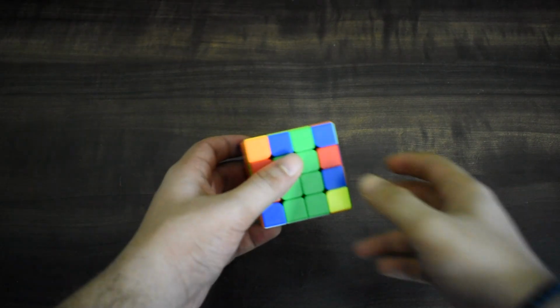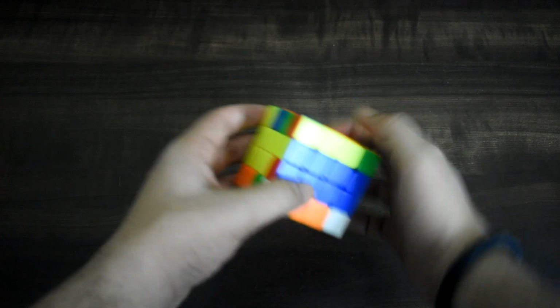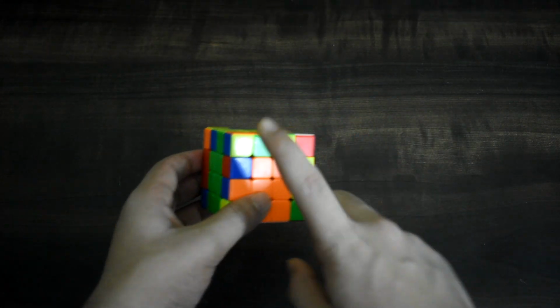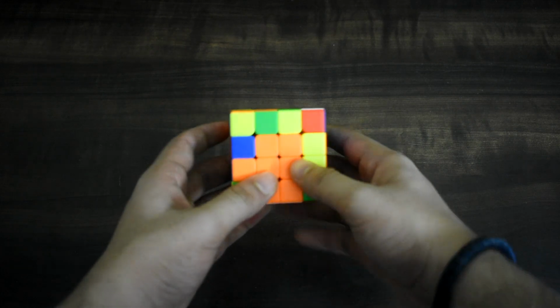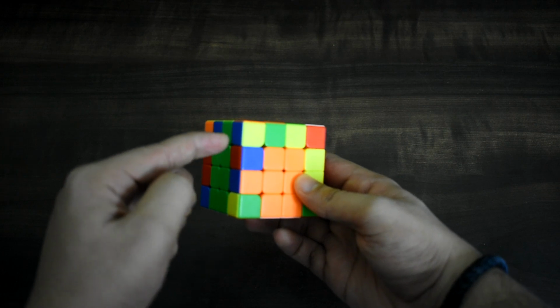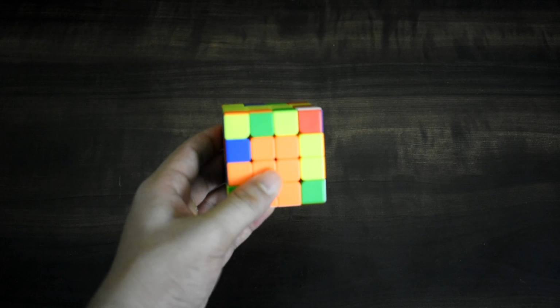So after solving the first 3 edges, you must have one remaining edge in this middle layer. In this case I have this edge, and you want to put it on the left hand side again. Now we're going to take a look at this edge. So in this case I have red and blue, and I will solve this edge in the most basic manner.